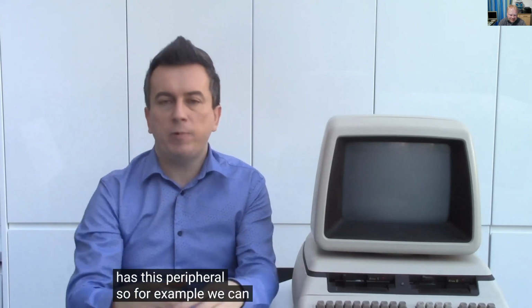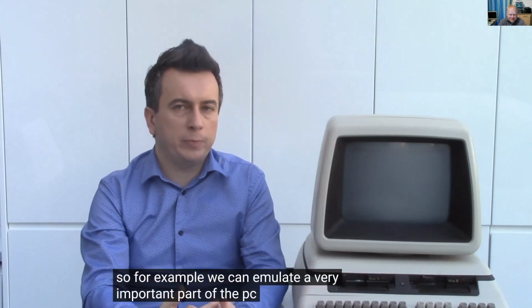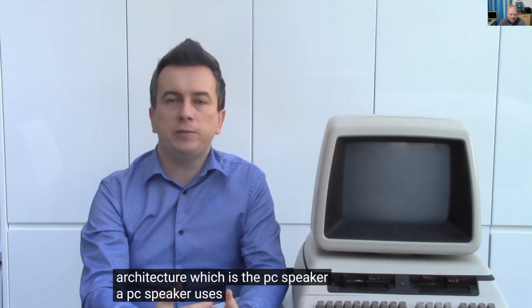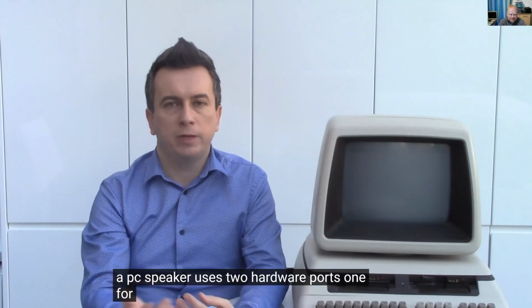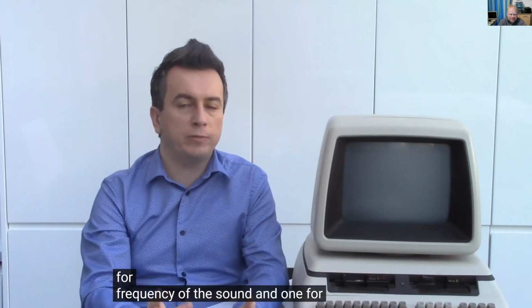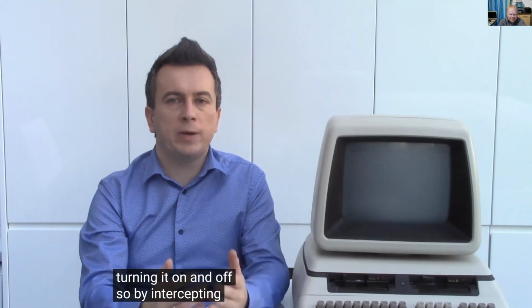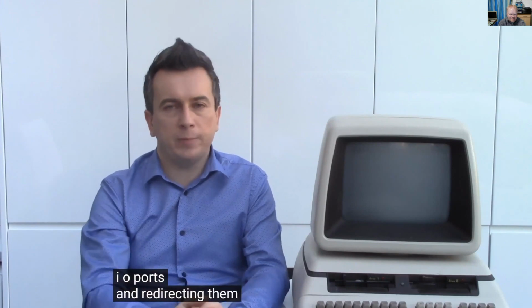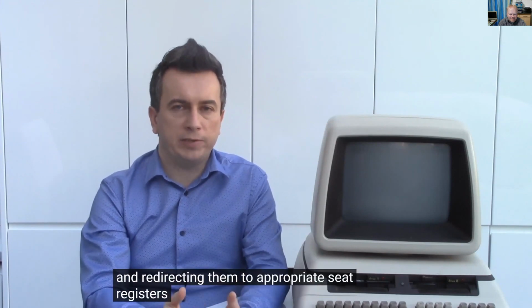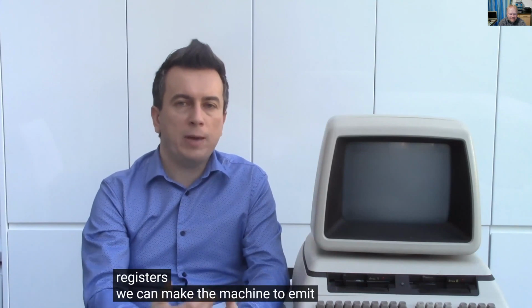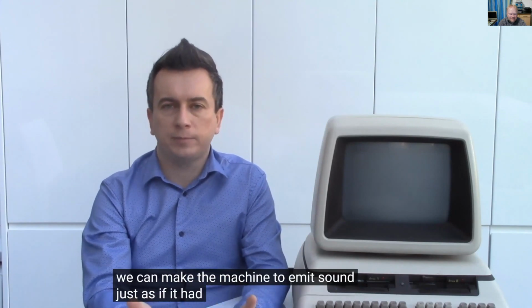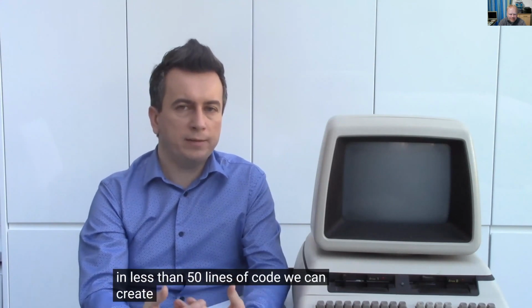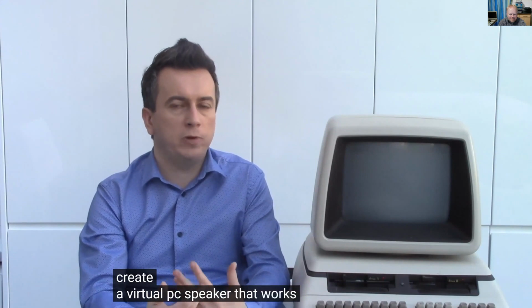So for example, we can emulate a very important part of the PC architecture, which is the PC speaker. The PC speaker uses two hardware ports, one for the frequency of the sound and one for turning it on and off. So by intercepting accesses to those two I/O ports and redirecting them to appropriate SID registers, we can make the machine emit sound, just as if it had the PC speaker. So in less than 50 lines of code, we can create a virtual PC speaker that works just like the original one.